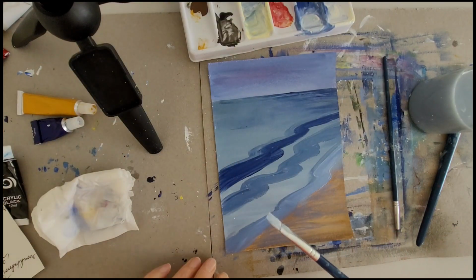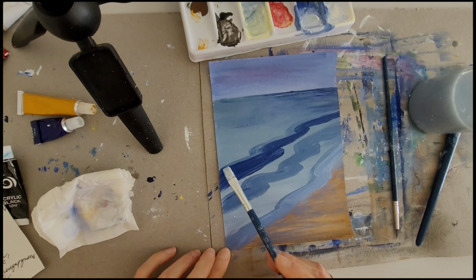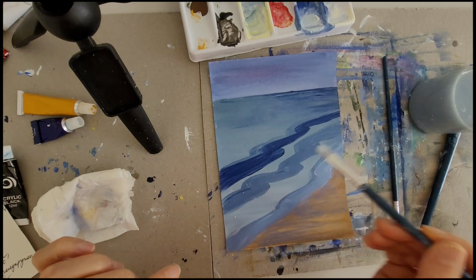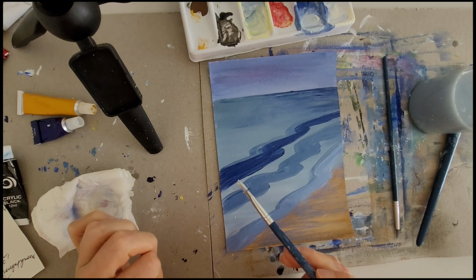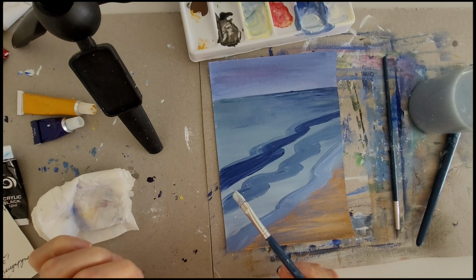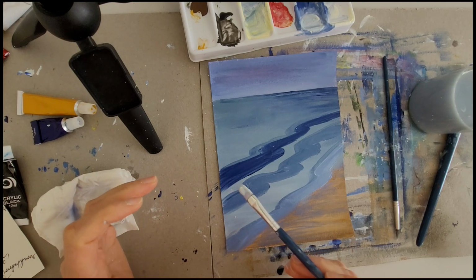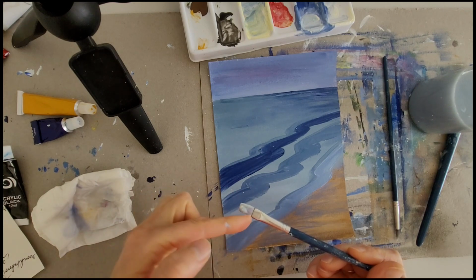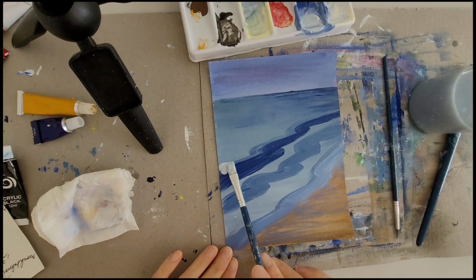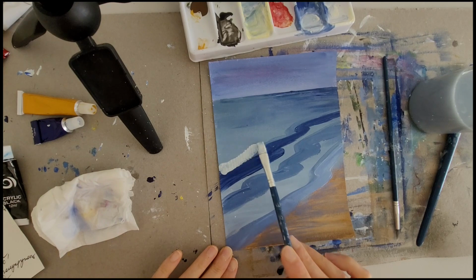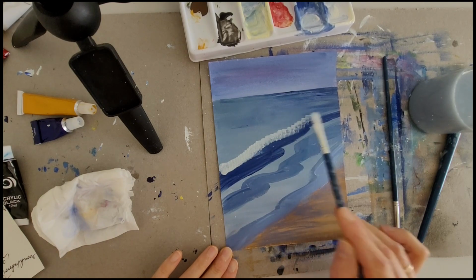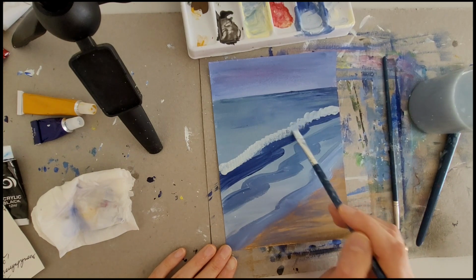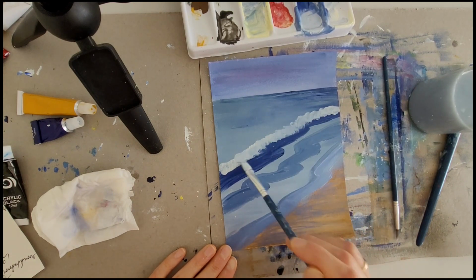I try to do kind of strokes, but not just strokes. It is not stroking, it is mostly padding, I think. So I can use this flat part of the brush over here, going along this main shape of my wave, sorry.